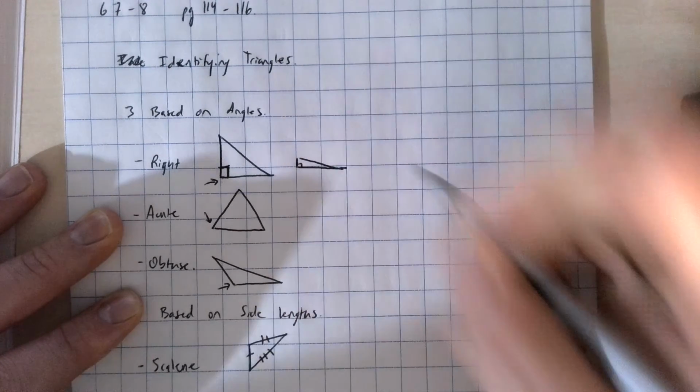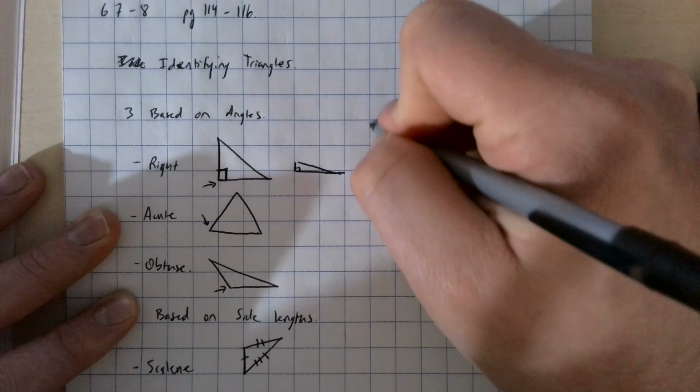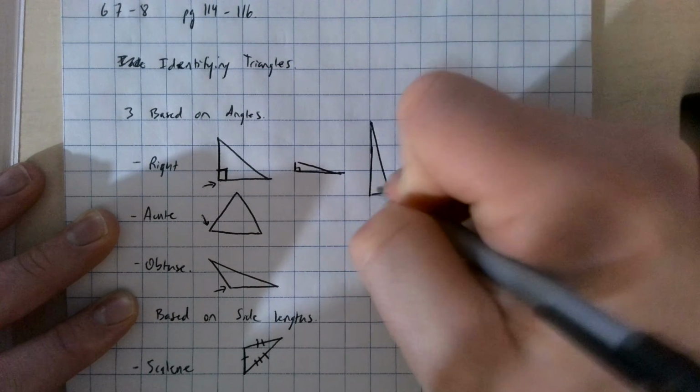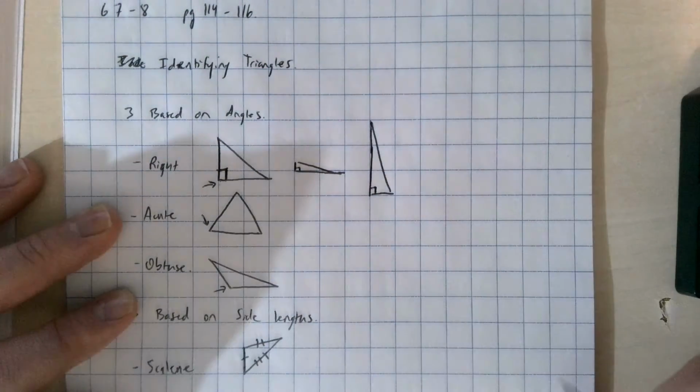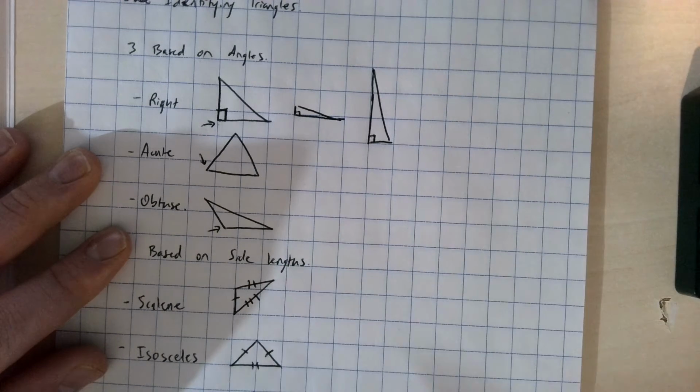Okay, and this is another right angle. You can also have ones that are very, very tall. They go for a long time. Okay, you can have all sorts of different right triangles, but these are all right triangles because they have a right angle. Not perfectly drawn, but you understand the idea.